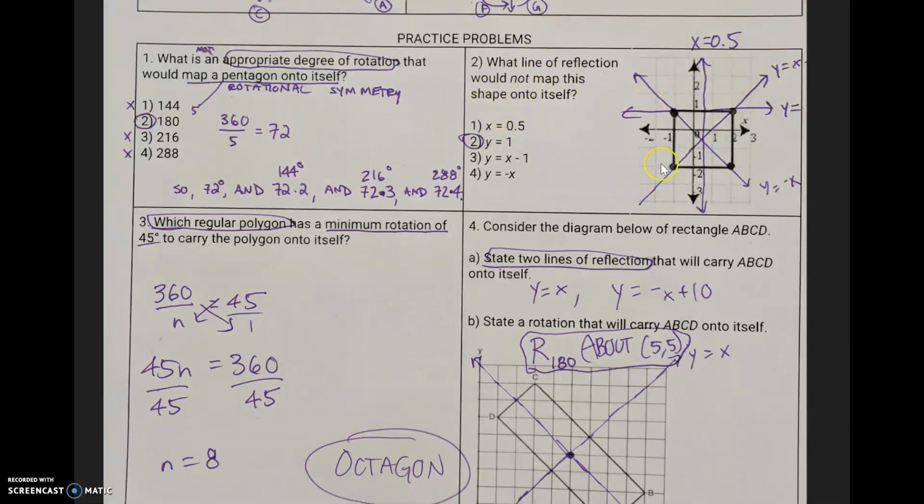For number 2, it gives you several possible lines of symmetry, and it says which one will not map the shape onto itself. A line that is not in the center of the shape is not a line of symmetry. So this line, which is y equals 1, is not going through the center of the shape. If it had said y equals -0.5, it would have worked, but this one does not.